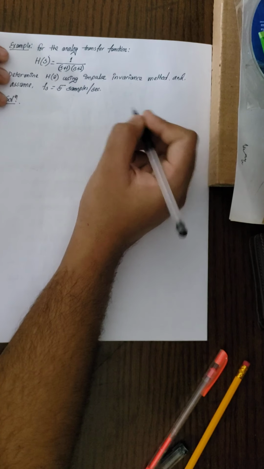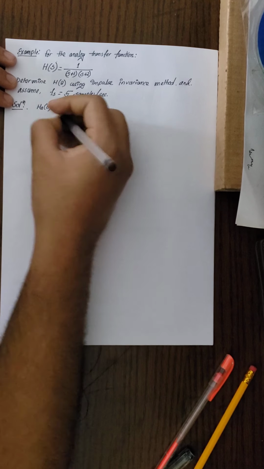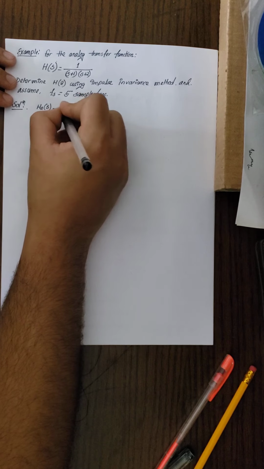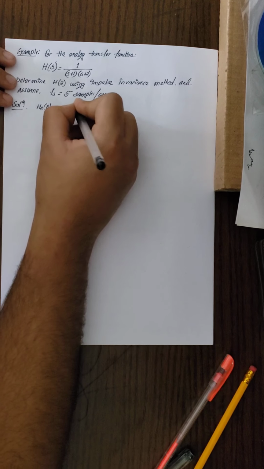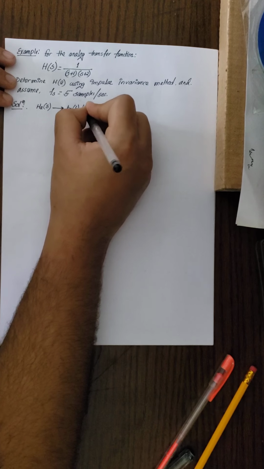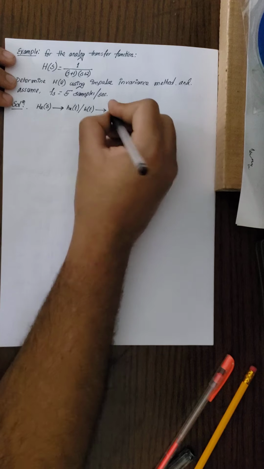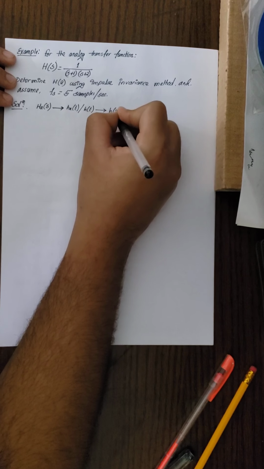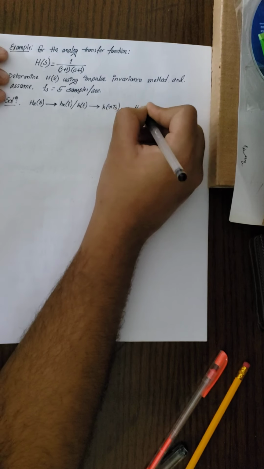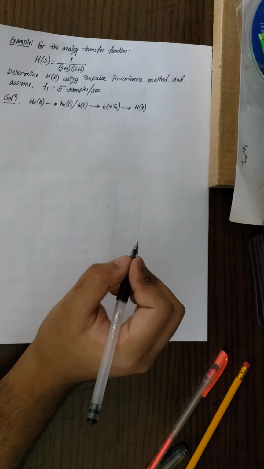So once again, let me remind you of our task. First, we are given an analog transfer function. By the virtue of inverse Laplace transform, from there we will get h a of t in the time domain, or you can write h of t. Then by the virtue of sampling we will get h of nTs, and finally from there we will get h of z by the process of z transform.